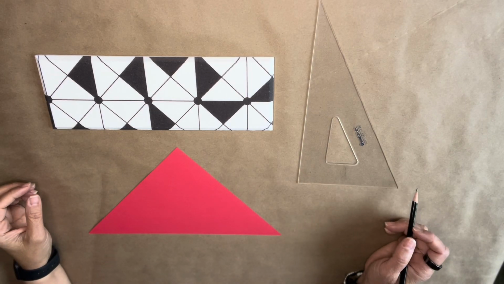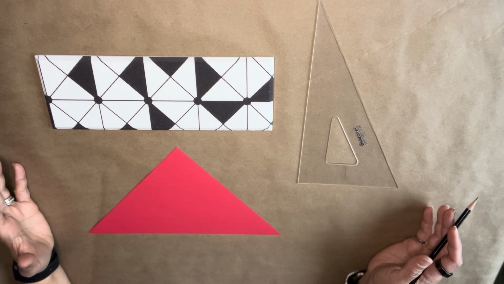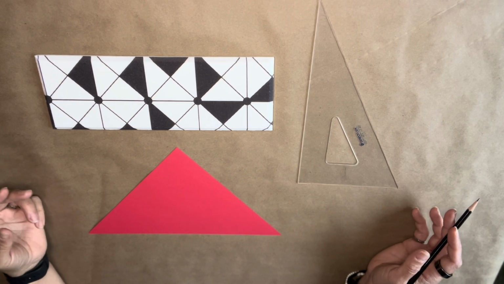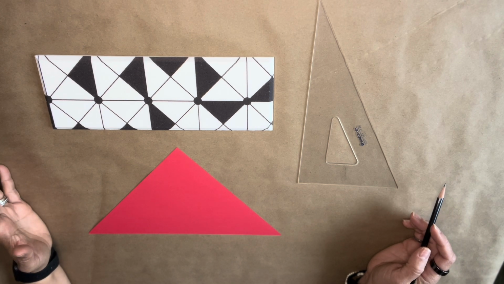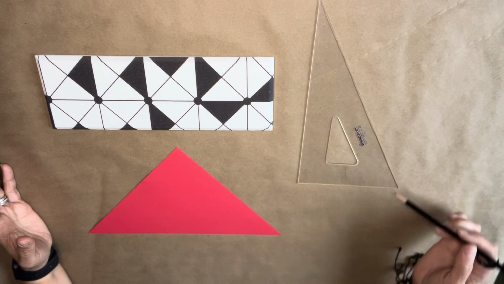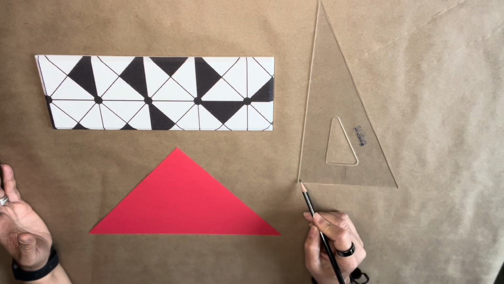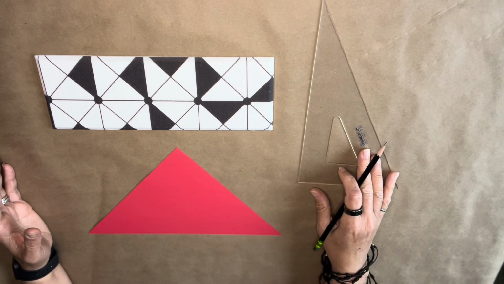When it comes to triangles, the name just gives it away. Triangle. Tri means 3. So any triangle has to have 3 things. It has to have 3 sides: 1, 2, 3. It has to have 3 angles: 1, 2, 3. And it also has to have 3 vertices.